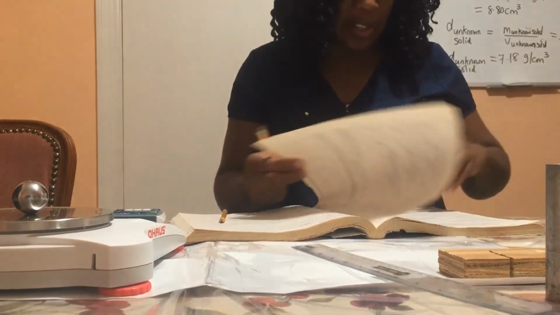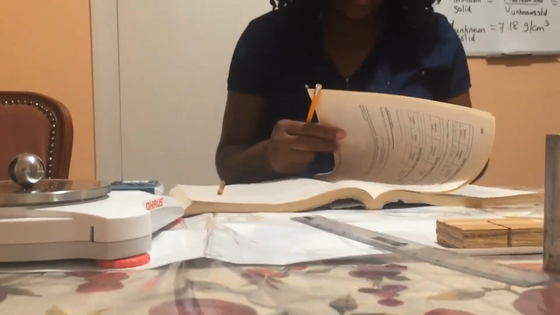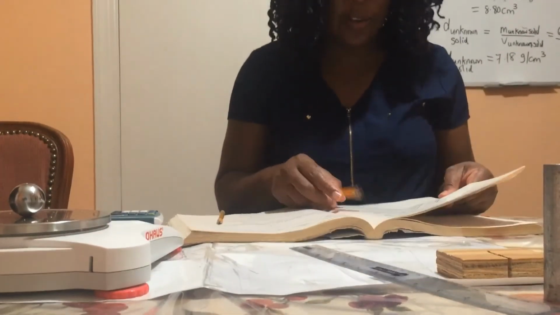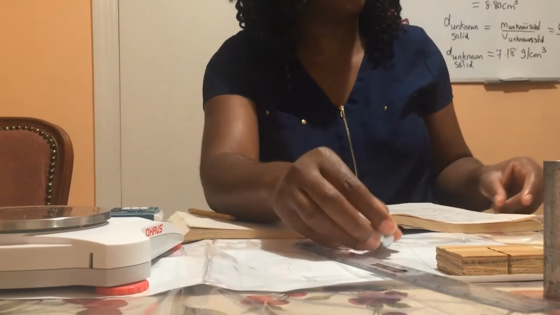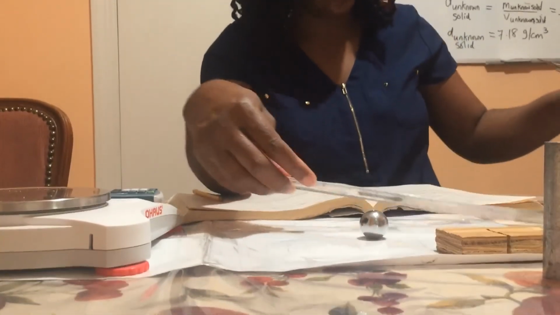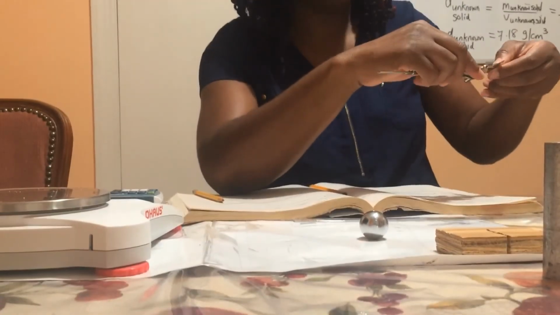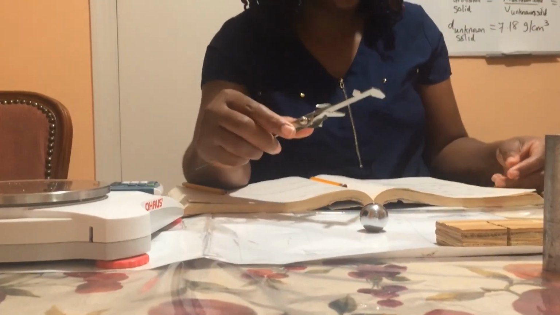Now the volume of the sphere is given as 4/3 pi r cubed. Now we're going to use a special measuring device to figure out the diameter of the sphere.